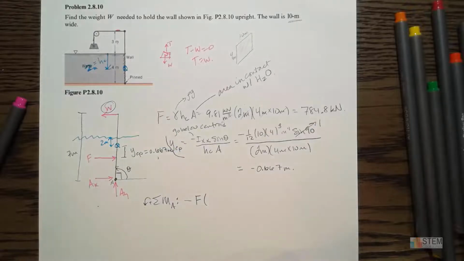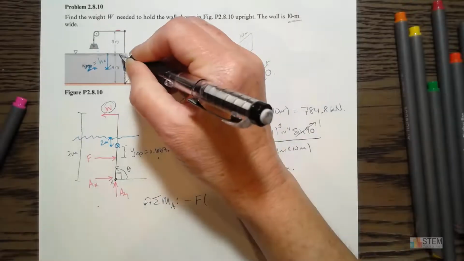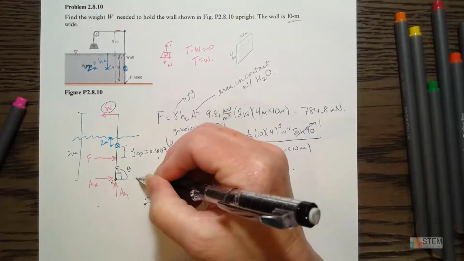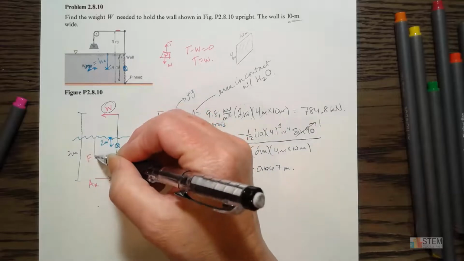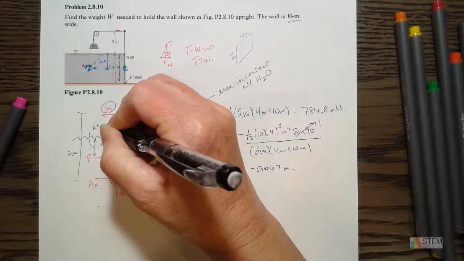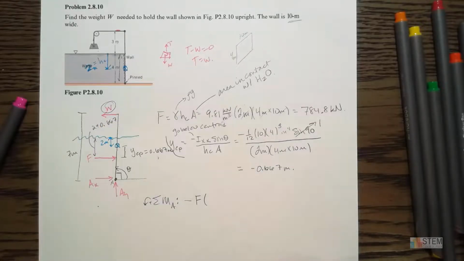What do we think that would be? Well, let's look. So I know this total distance here is 4, right? So from here to here is 4. And then I know this distance from here down, that's got to be 2 plus the 0.667, right?